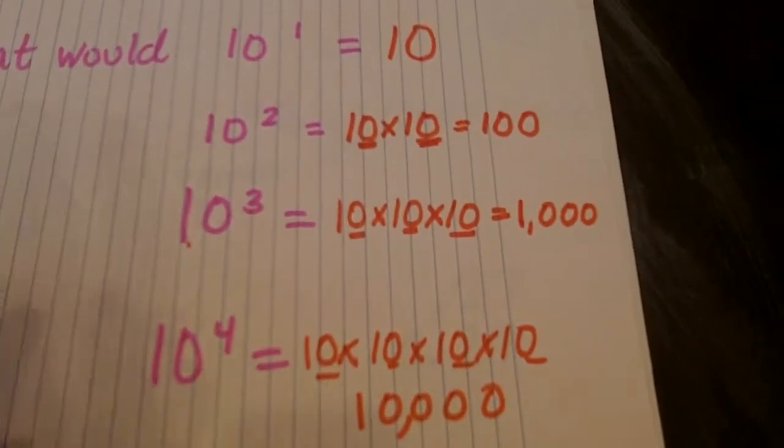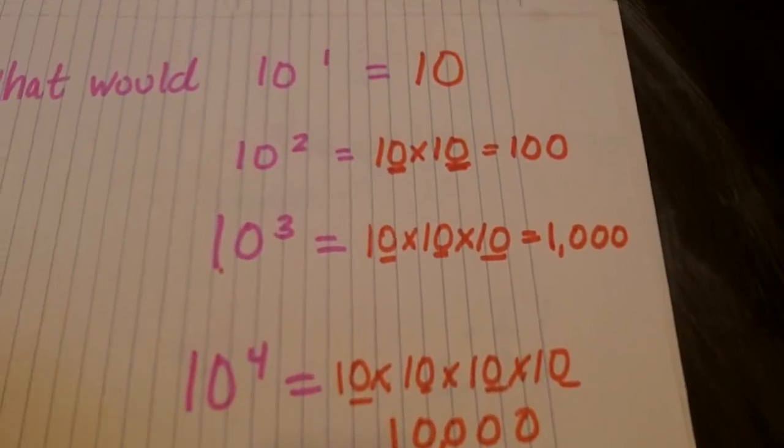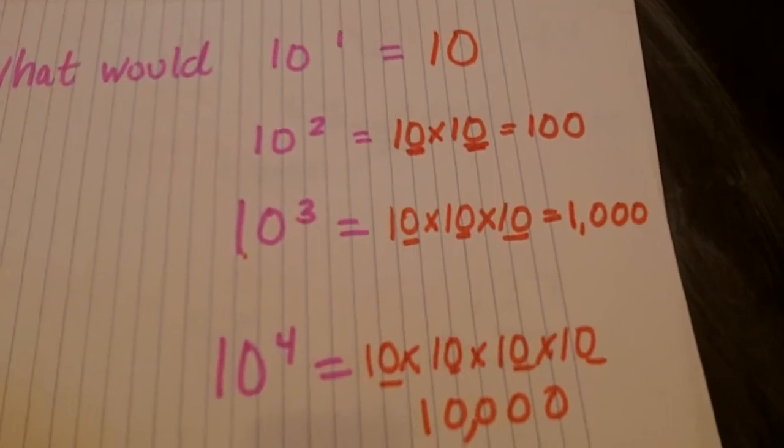So that's looking at it from a base 10 perspective. And obviously we could continue on.